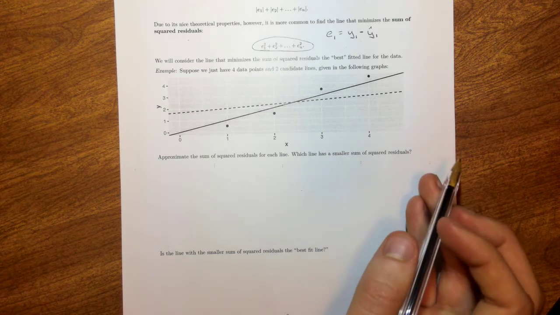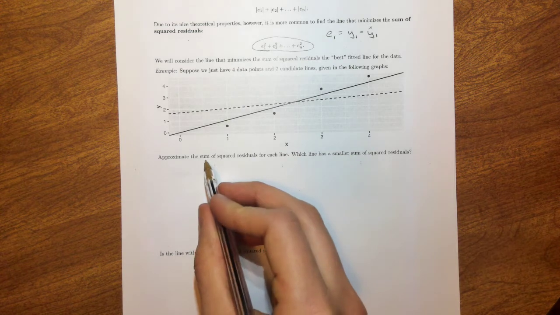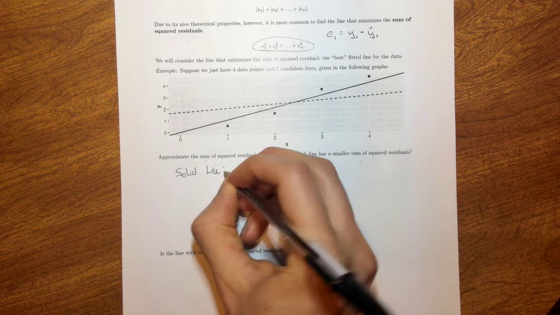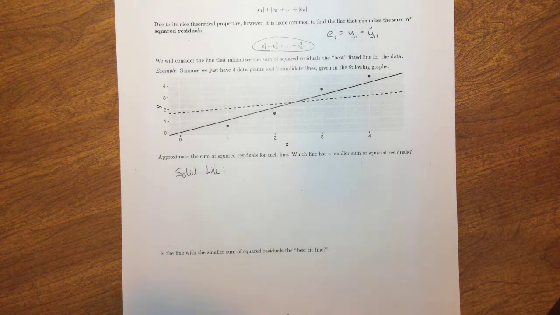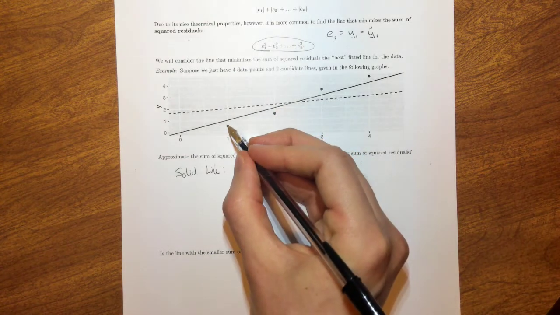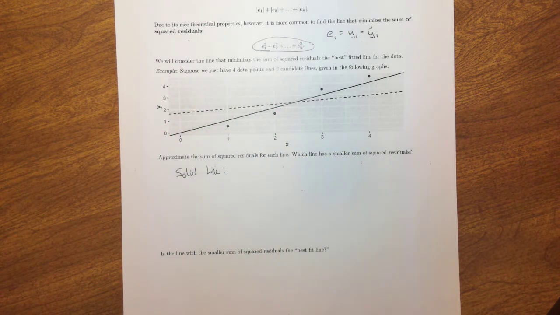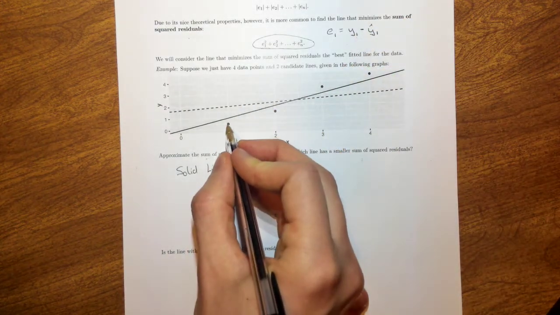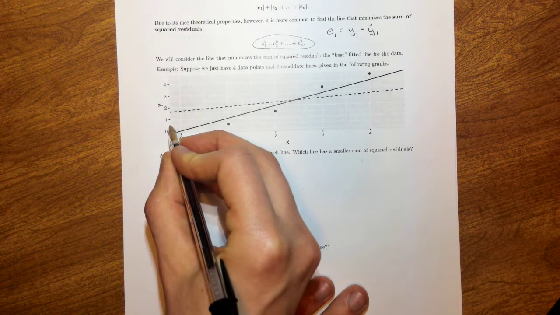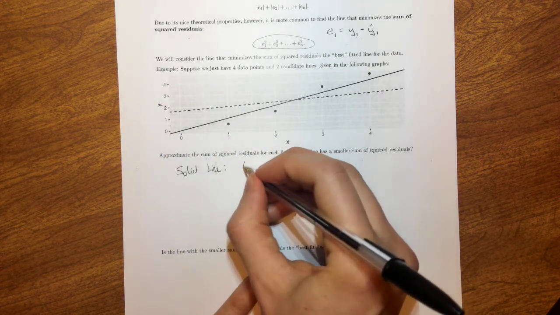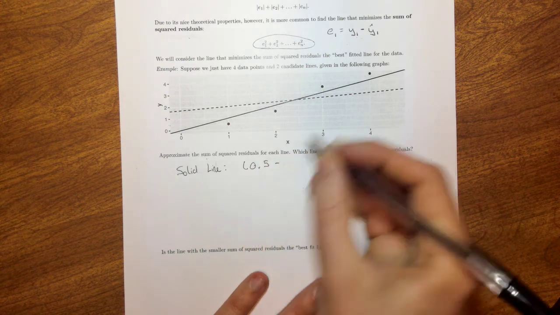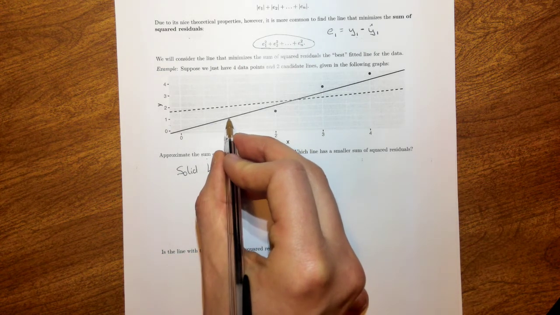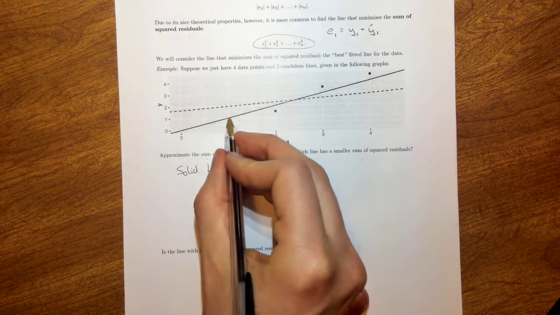I think it's easier just to see what this looks like in practice. Let's start by finding the sum of squared residuals for this solid line. I want to find the residual for this first point first. Using our formula for residual, I'm going to take the observed response value, which looks like about 0.5, and subtract what's predicted based on our solid line, which looks like about 1.